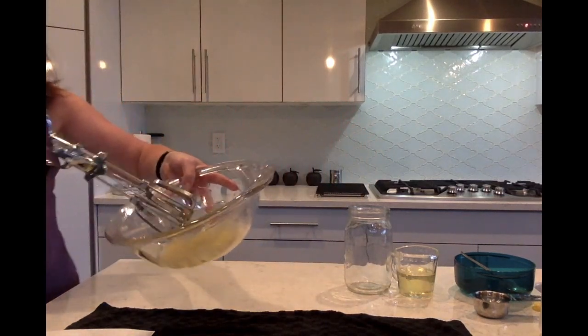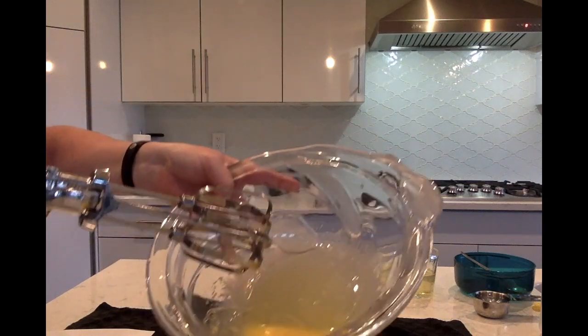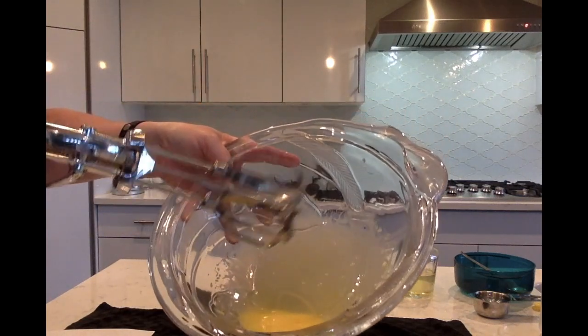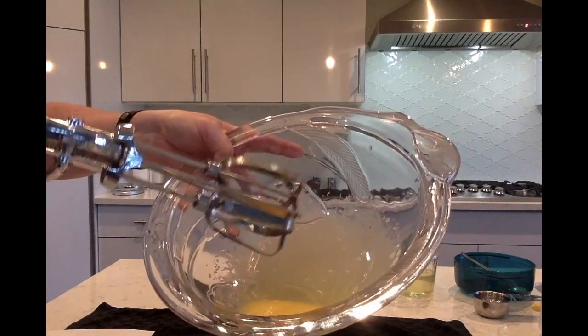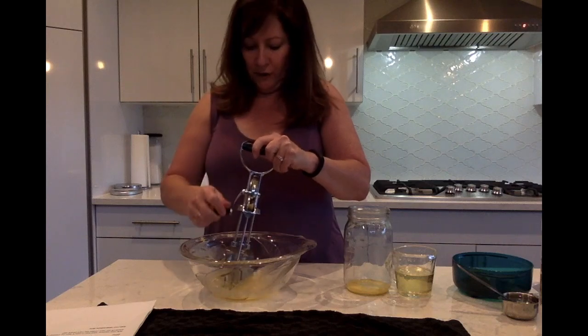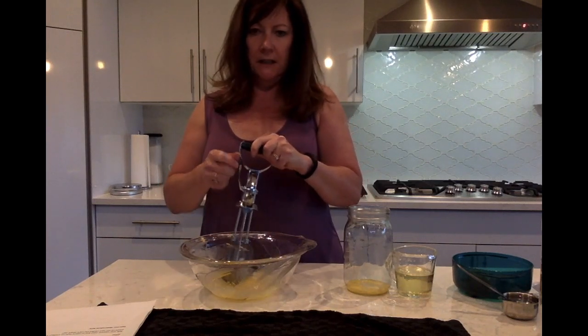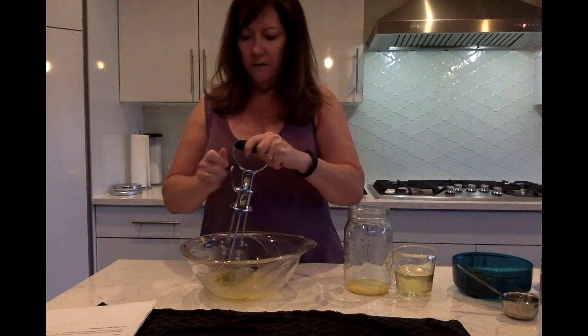And I'll show it to you closer. So write down your observations after step 2. Now I have finished doing step 3, which was another egg yolk and another teaspoon of vinegar.